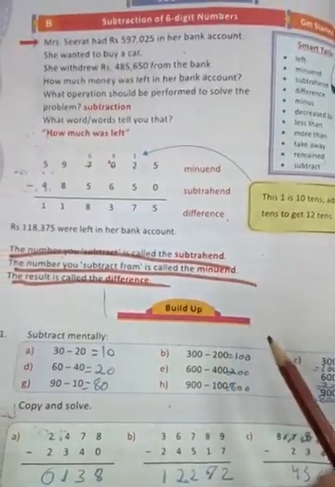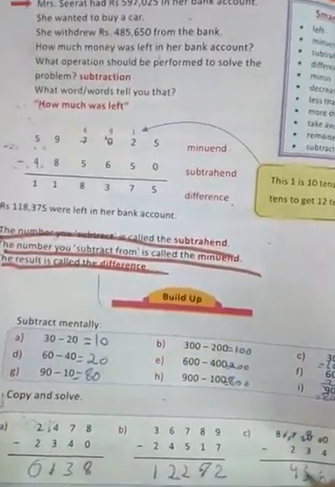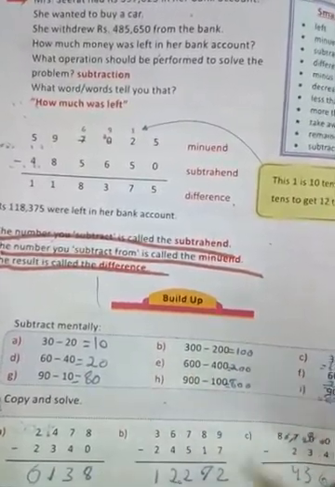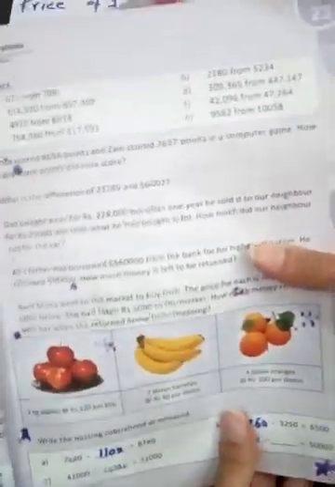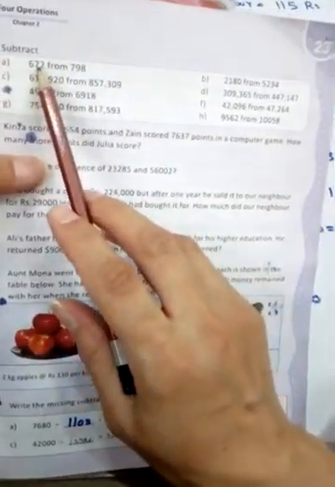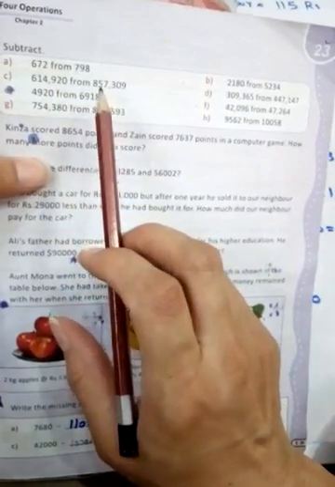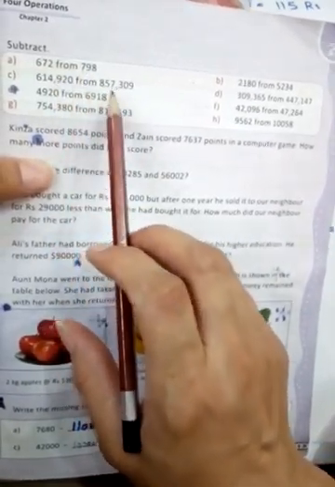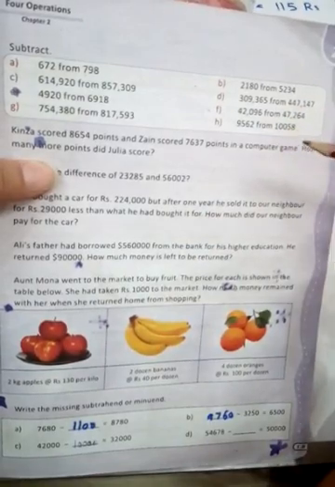Do question number 1 mentally. You can easily solve it, subtract them and find your answer. Question number 2, do it in the book. Do this one in the book as well. Now move on to the next page. Here is question number 3, subtract. It is very easy. Subtracting numbers of different sizes. Do question number 3 on your loose sheets on your own.